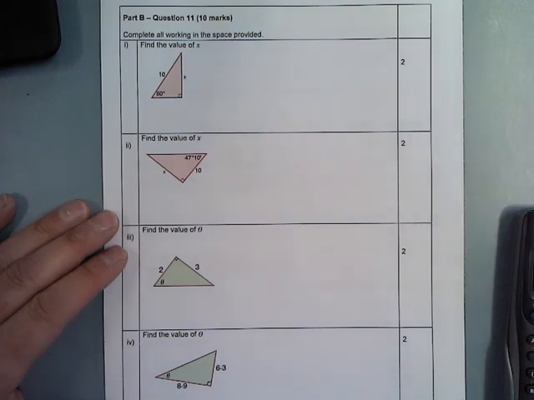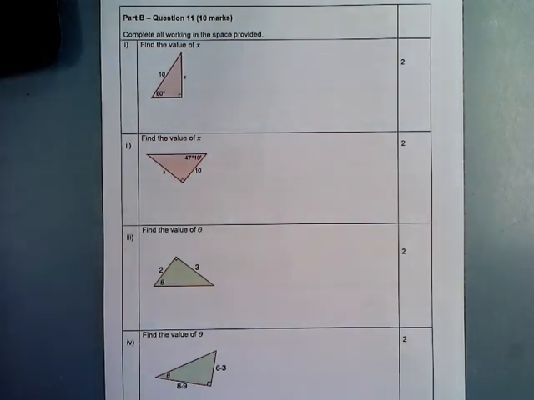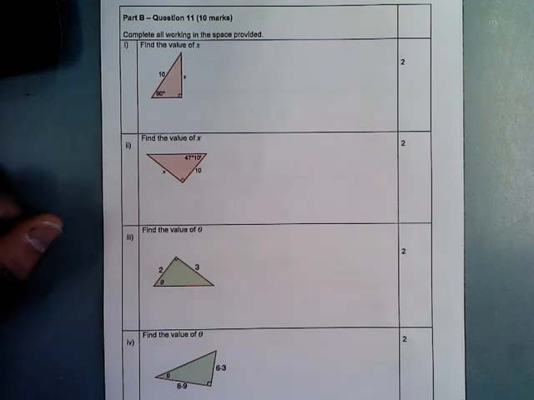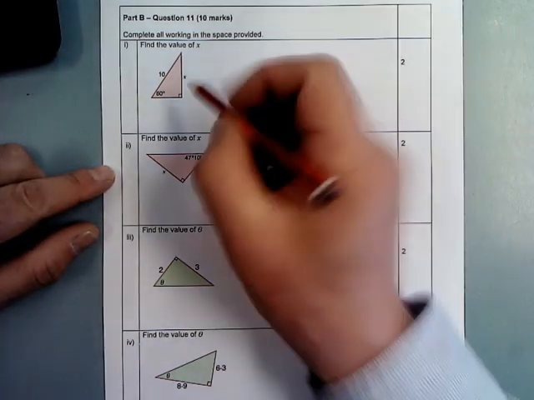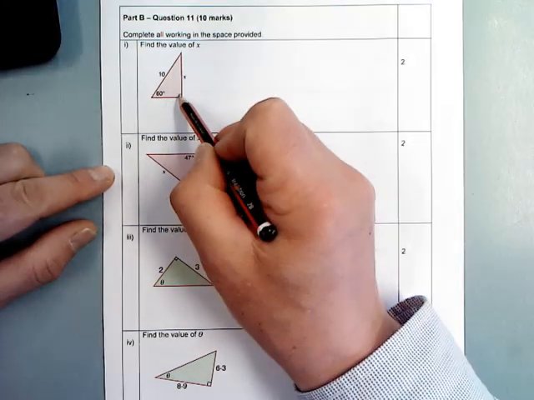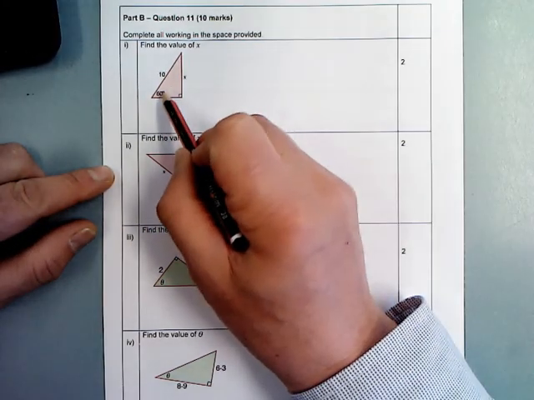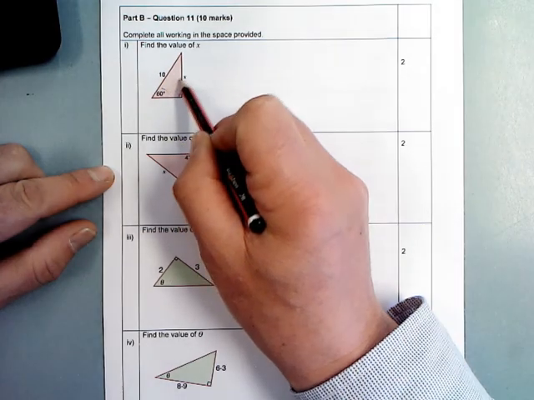Okay, let's have a look at part B. Find the value of x. All right, so what do we know? We have a right angle triangle, 60 degrees, and we have an opposite and a hypotenuse.